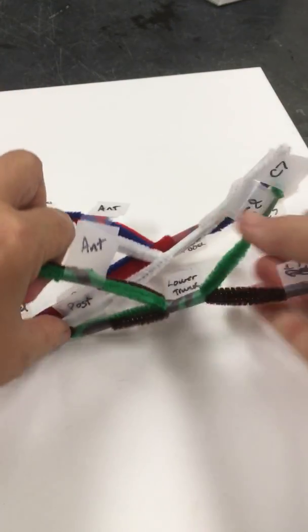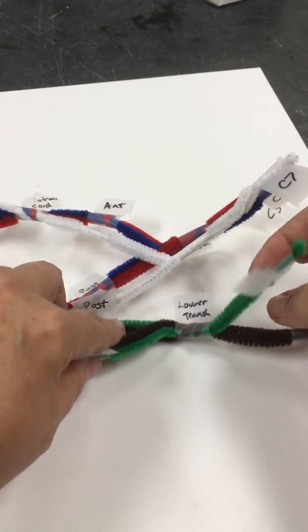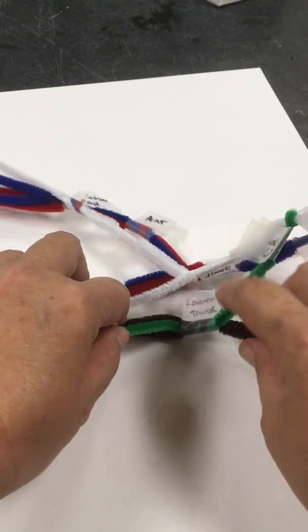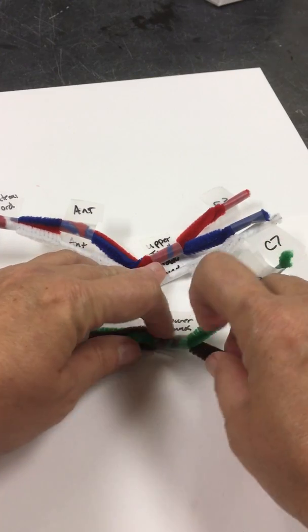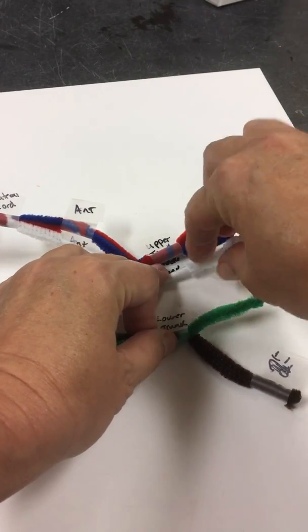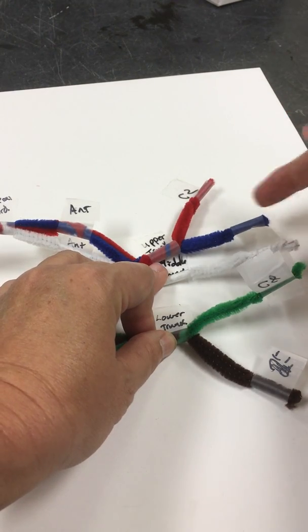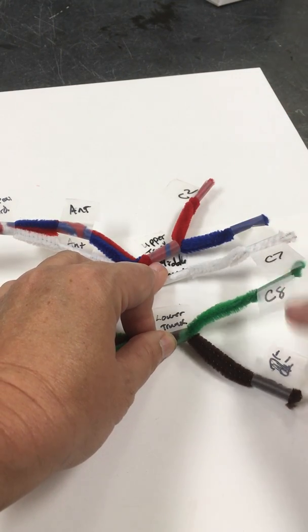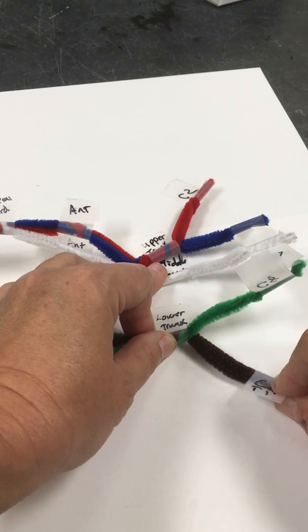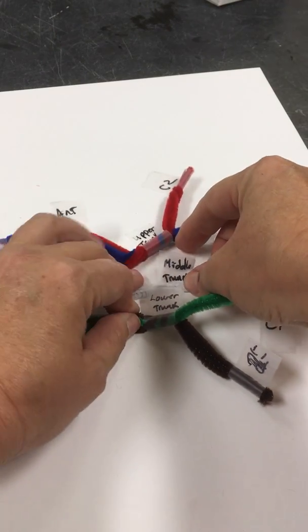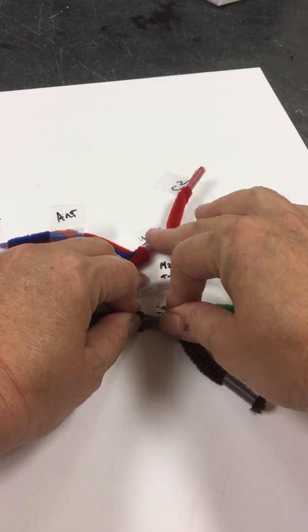I'm going to neaten this up a little bit. Always a good idea. So straighten out, flare out my roots. So I have C5, C6, C7, C8, and T1. I have my upper, my middle, and my lower trunk.